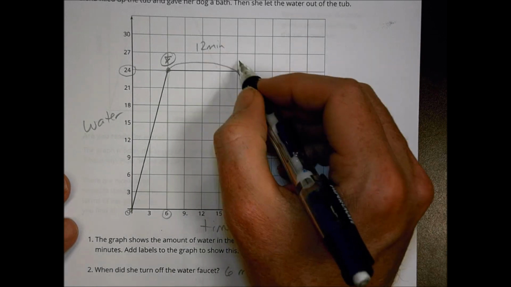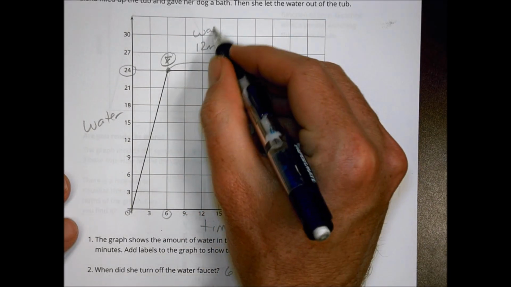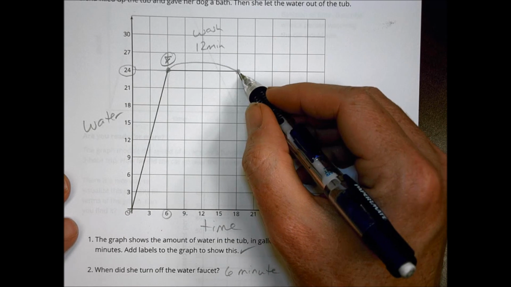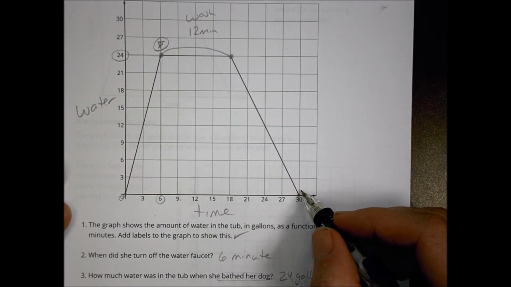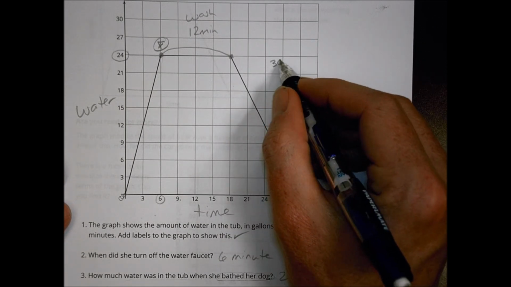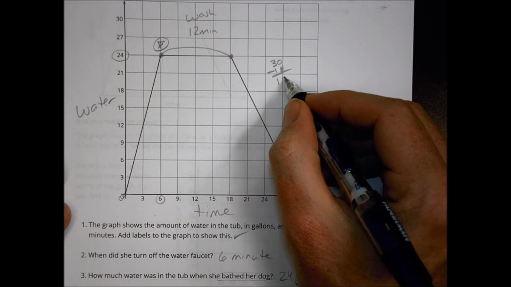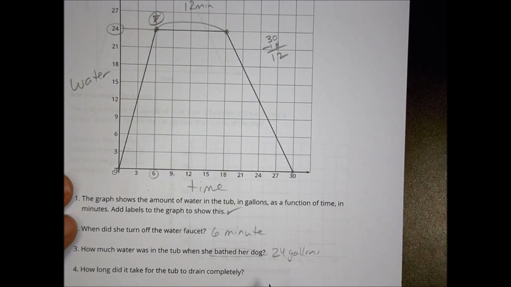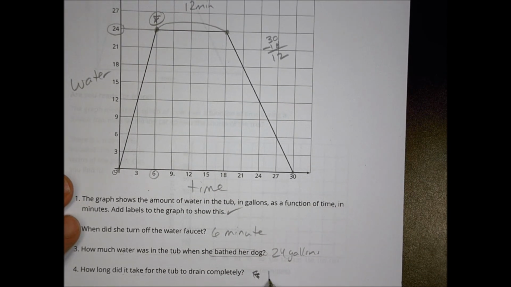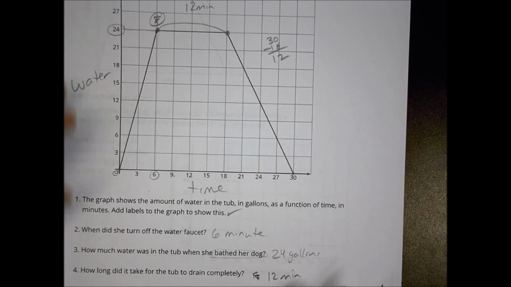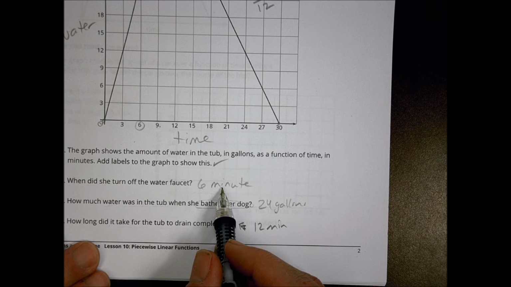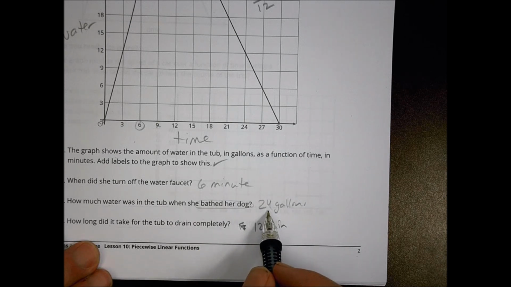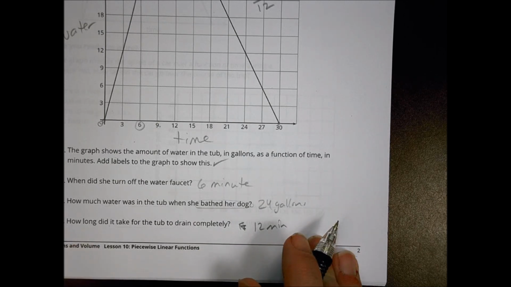Well, we're going to wash the dog for 12 minutes, and then from 18 down to 30 is our draining time. So if we did 30 minus 18, we would see that it takes 12 minutes for the water to drain out. So 6 minutes to turn the faucet off at 6 minutes is 24 gallons at the time, and it takes 12 minutes for her to do the dog, to drain the tub.